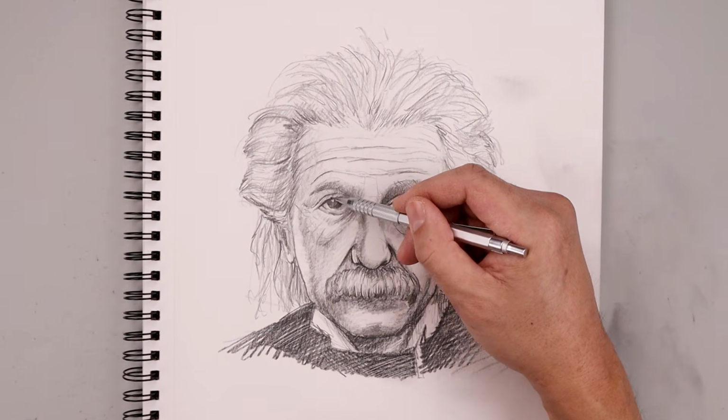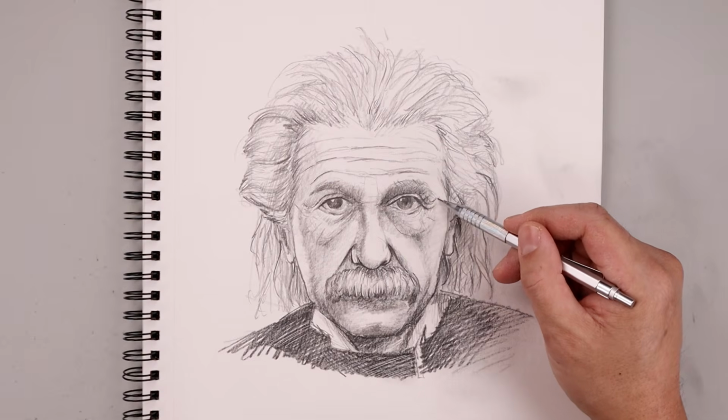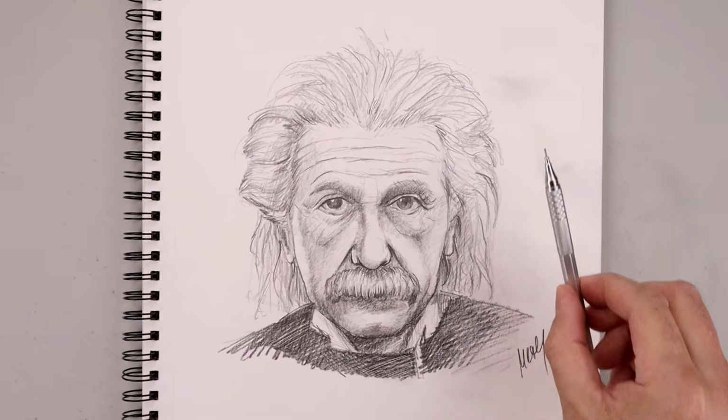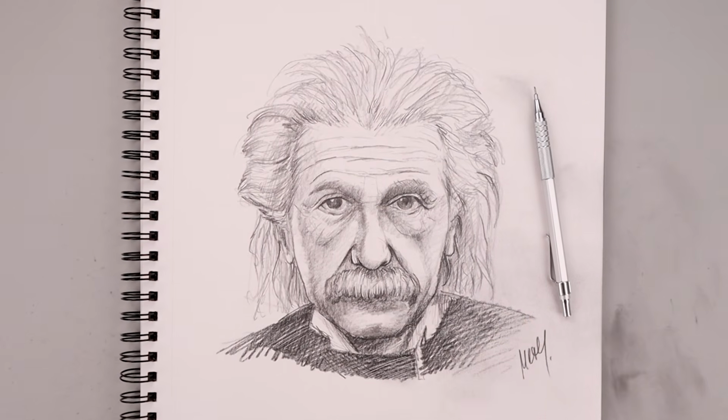Now as we get closer to the end of our drawing, we're just going to tighten up our shadows and add a few more wrinkles around the face. And always be sure to sign our artwork. And that's pretty much it. There's a sketch illustration of Albert Einstein.